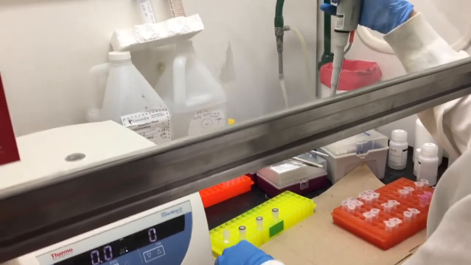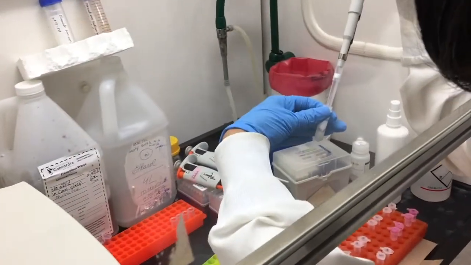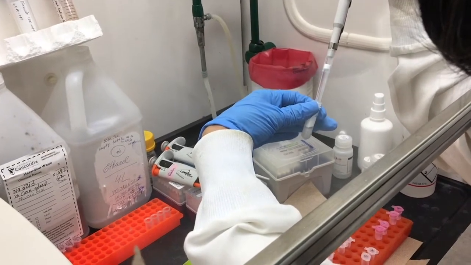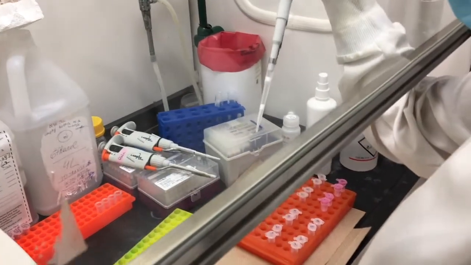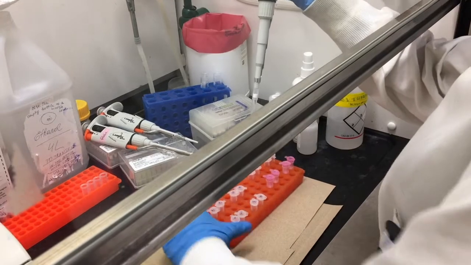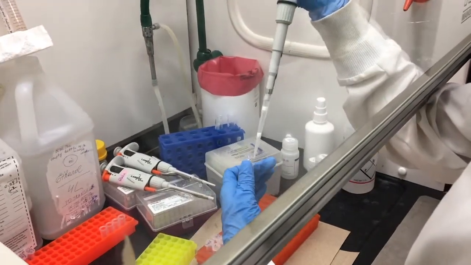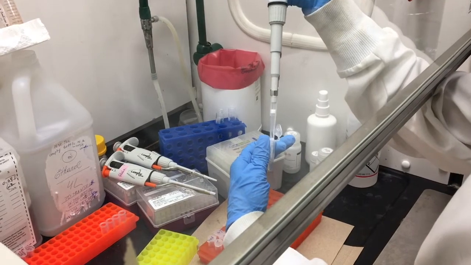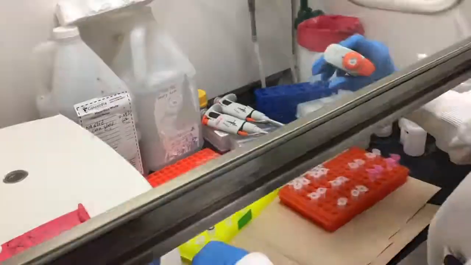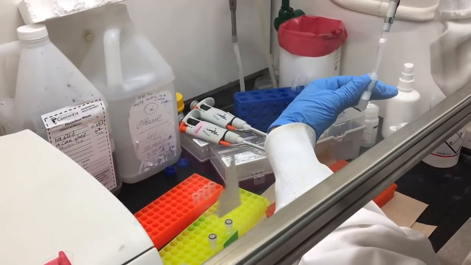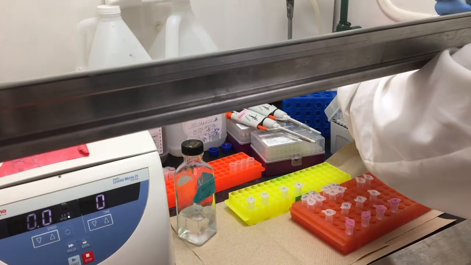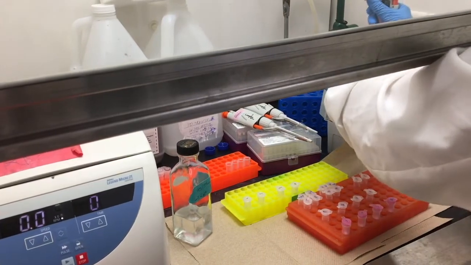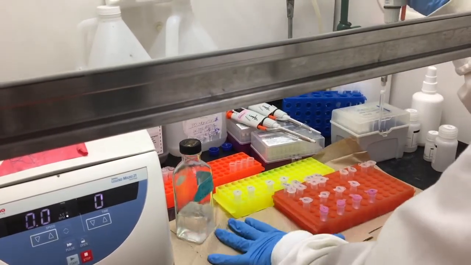After breaking open the cells, we remove the cell lysate from the glass beads and place it in a new tube. And to make sure that we get rid of all the beads, we centrifuge the tubes and pipette the lysate into another new tube, leaving any beads at the bottom of the previous tube. We do this for both samples.